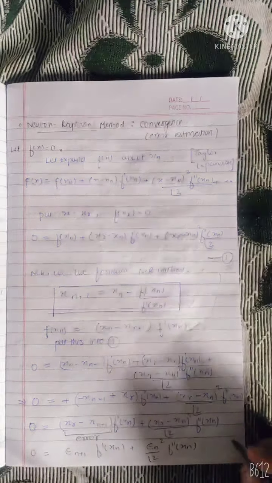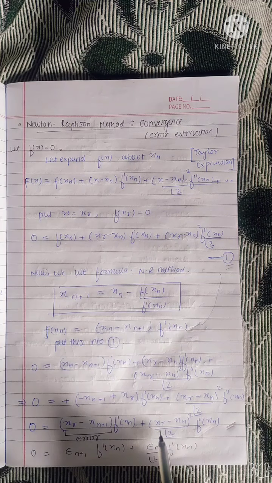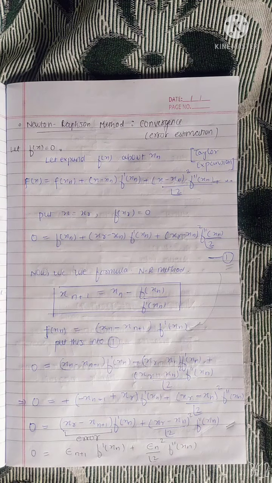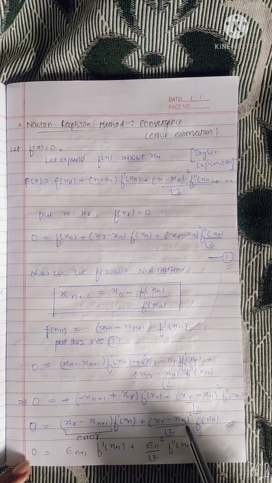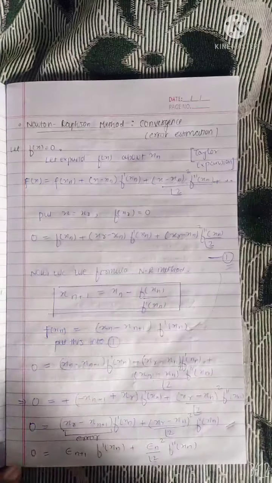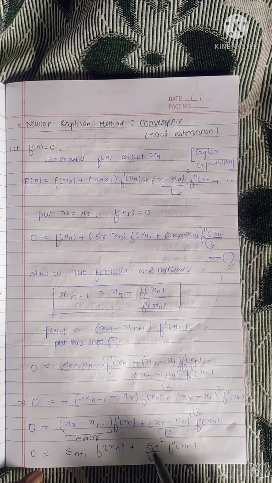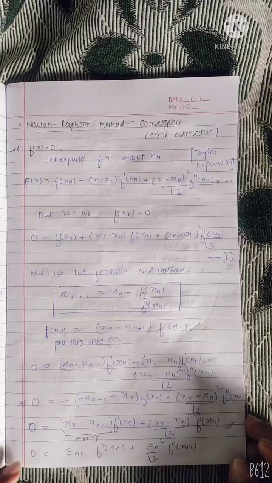So on solving it, we reach a point where we get xr minus xn plus 1 and xr minus xn. From the recent example, earlier we saw that real value minus estimated value gives out the error. So xr minus xn plus 1 is the error for n plus 1, xr minus xn is the error for the nth observation. So 0 is equal to en plus 1 f dash xn plus en square upon 2 factorial f double dash xn.